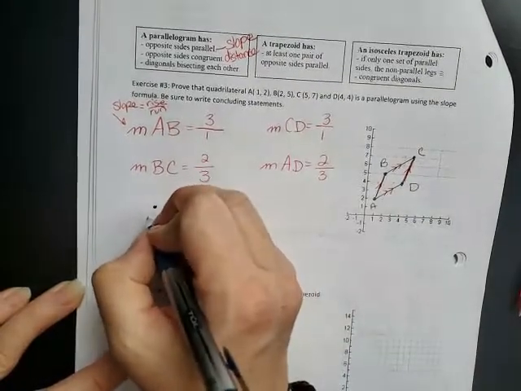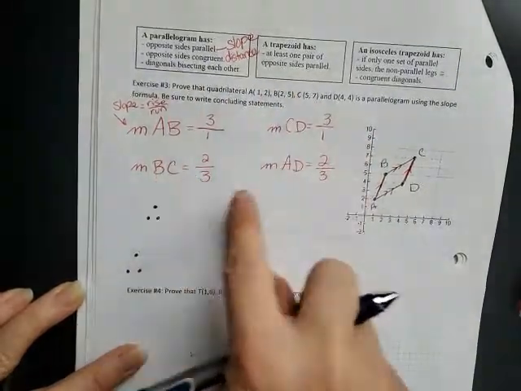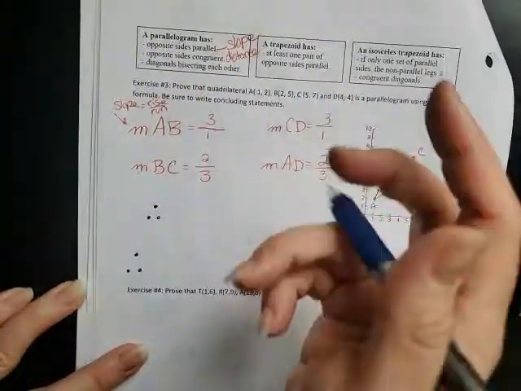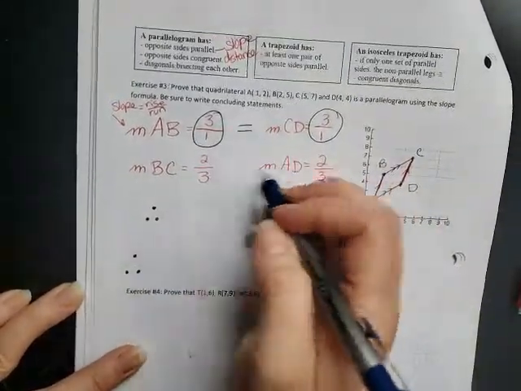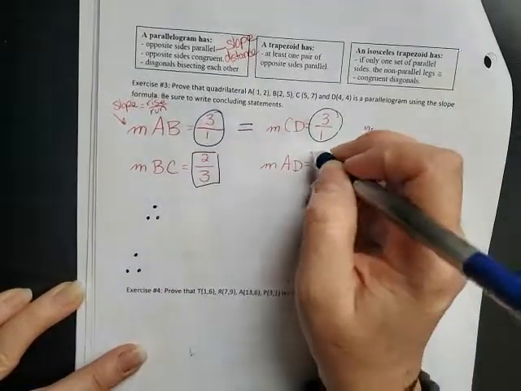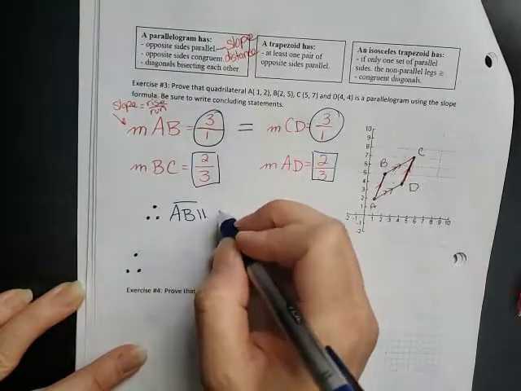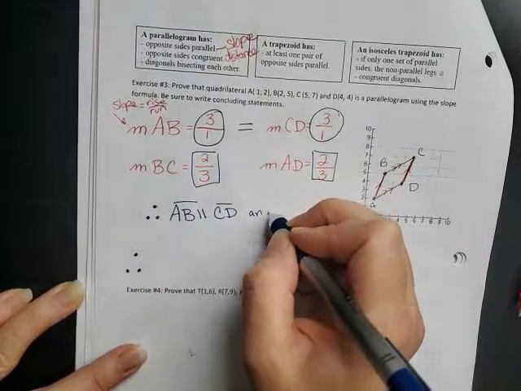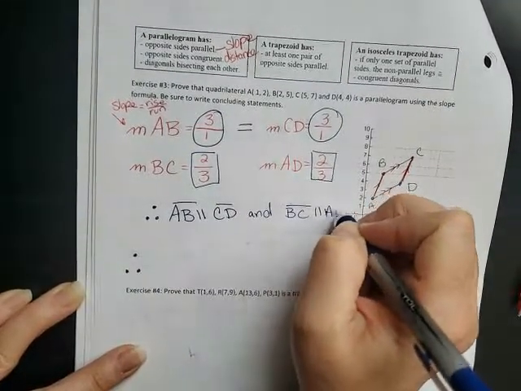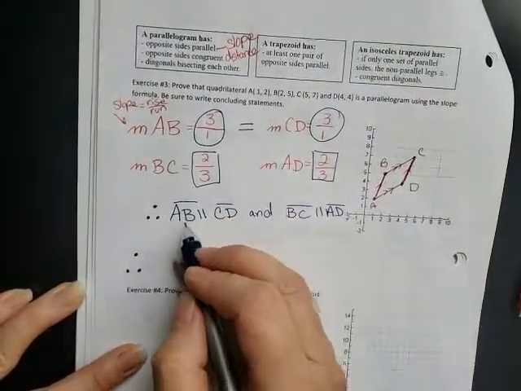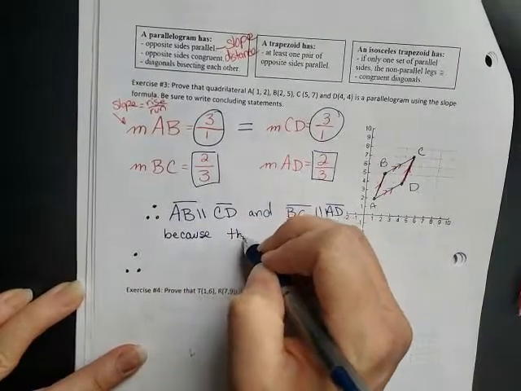So here, we're going to have two concluding statements. The first one is going to be based on this evidence. This evidence shows that these ones are equal slopes, the 3 over 1 and the 3 over 1. Same thing down here, 2/3 equals 2/3. So that tells me that AB as a segment is parallel to CD and BC is parallel to AD. From there, we're going to finish that statement. These are parallel and these are parallel because their slopes are equal.